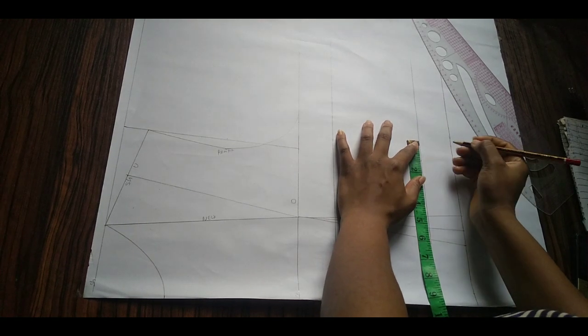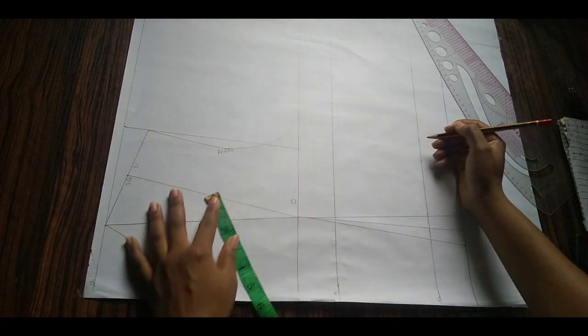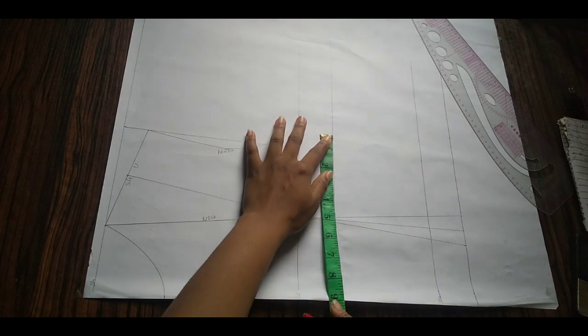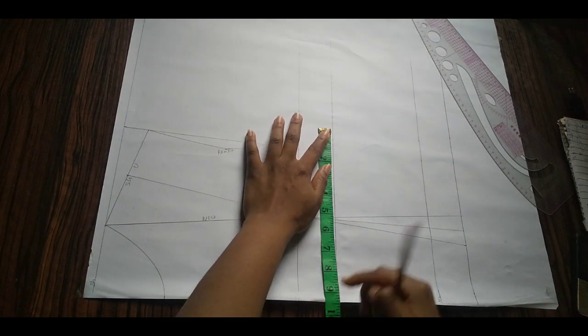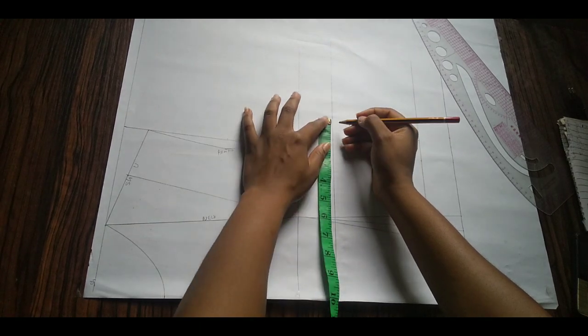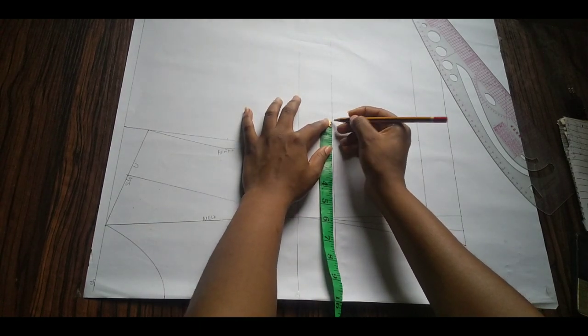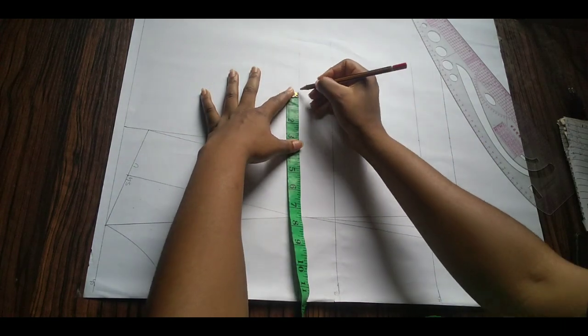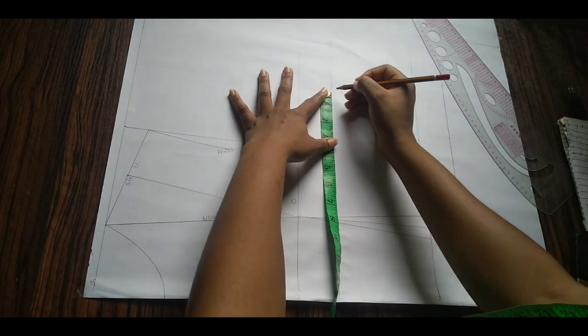Also measuring my waist measurement there, replacing my dart legs. Alright. So at my bust line, I decided to just mark my bust measurement by 2. Replacing that tiny dart I have there.